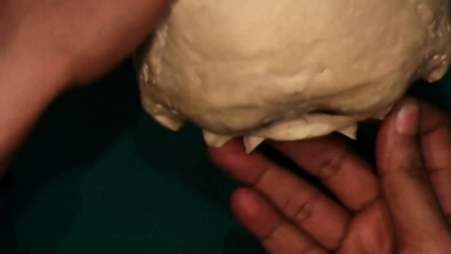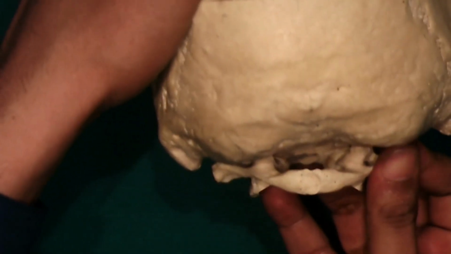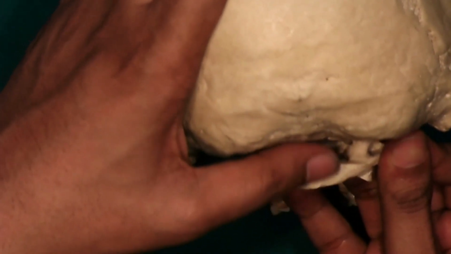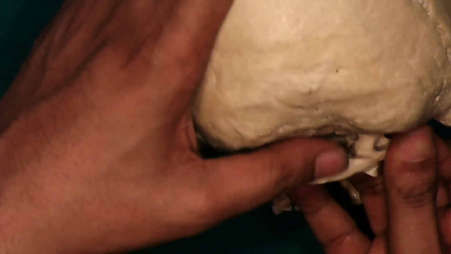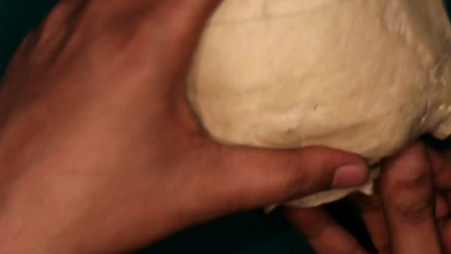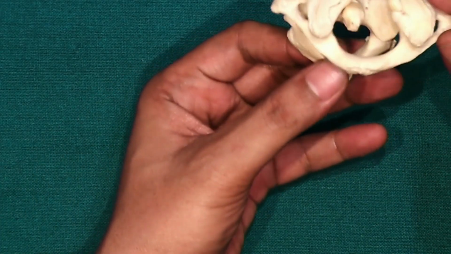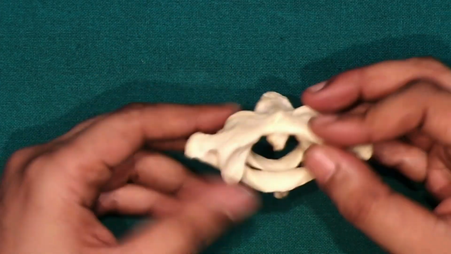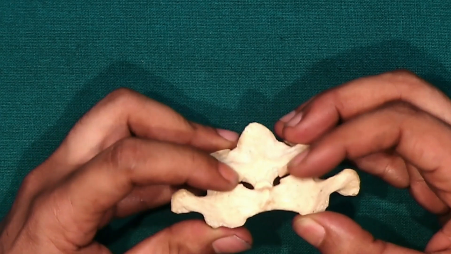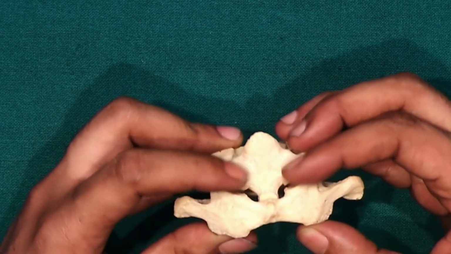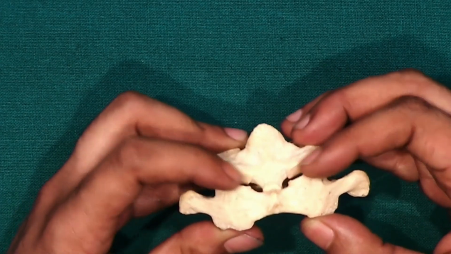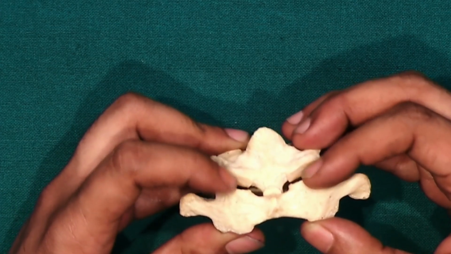Similarly, on the posterior side, this space between the atlas and the occiput is covered by the posterior atlanto-occipital membrane. And here, from the posterior aspect of the atlas to the axis, this gap will be filled by the atlantoaxial membrane.